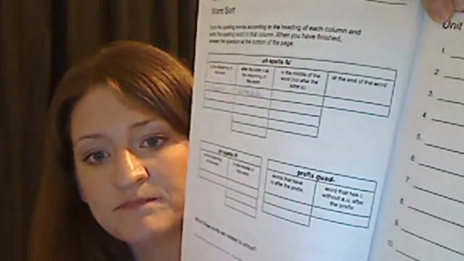Now the word I found was symphony. Now the PH comes in the middle of that word. So can you tell which column I'm going to write it in? Yep, I'm going to write it in the PH in the middle of the word. So go ahead and write symphony. And you can see that I put it right there.